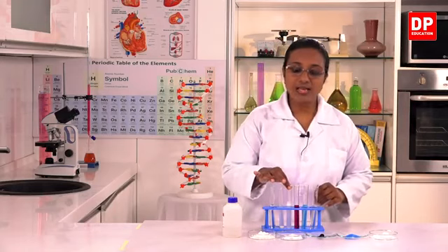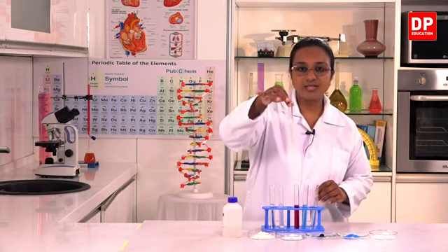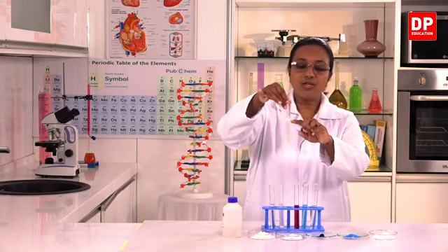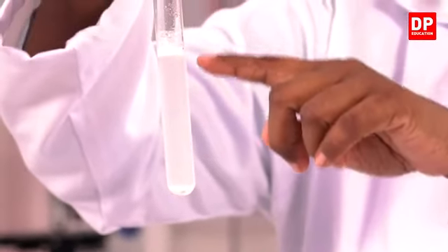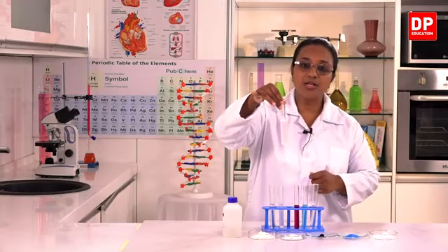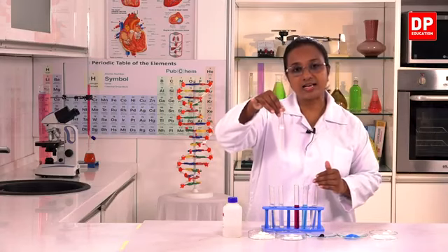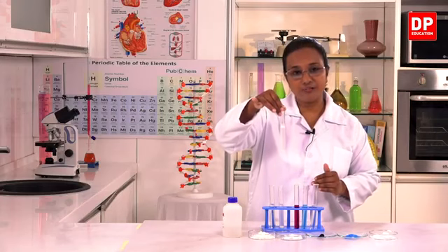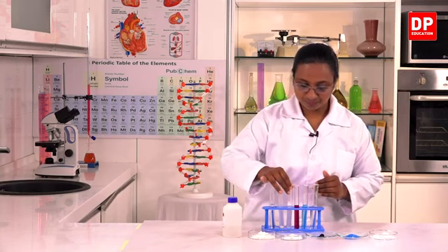Then we have the next one, that is washing powder. Here you can see, students, at the top you can see the foam. Here the solution is almost clear, but towards the bottom you all can observe that there are particles remaining. That means the transparency and the color are not uniform in this washing powder mixture.